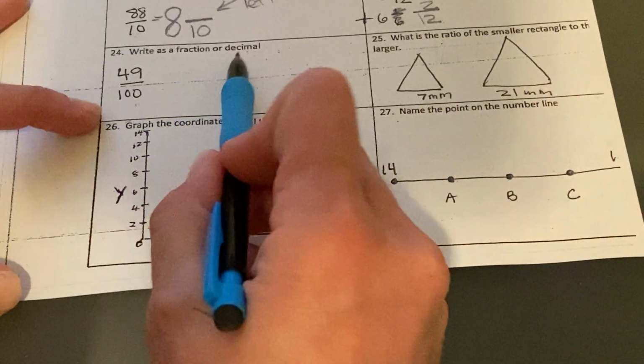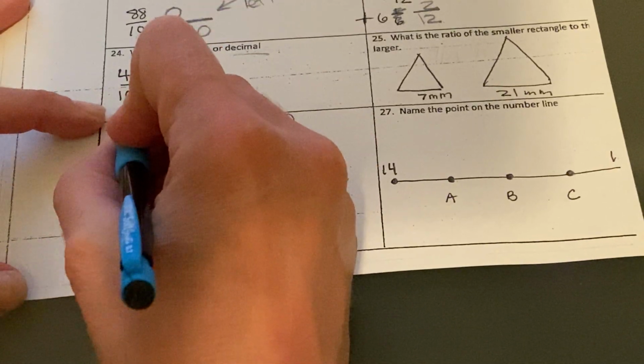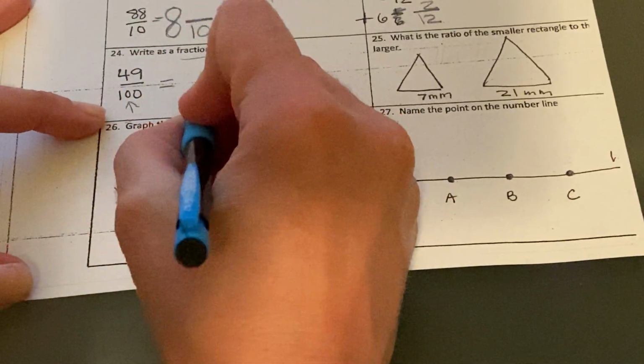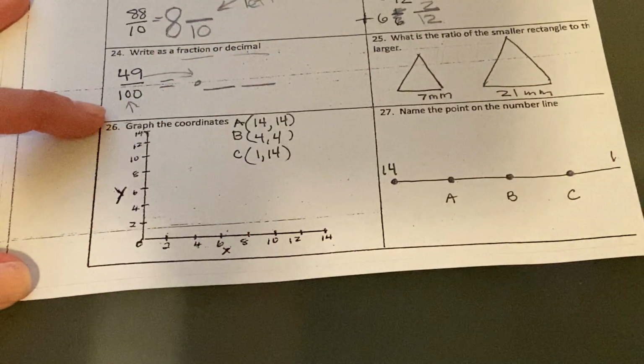Okay, write this as a fraction or decimal. They gave you a fraction, so you're going to turn it into a decimal. Remember, if it's over 100, that means it's 2 spots after the decimal. So you should be able to just plug that number in and be good to go.